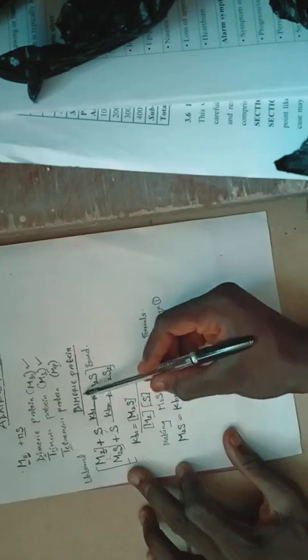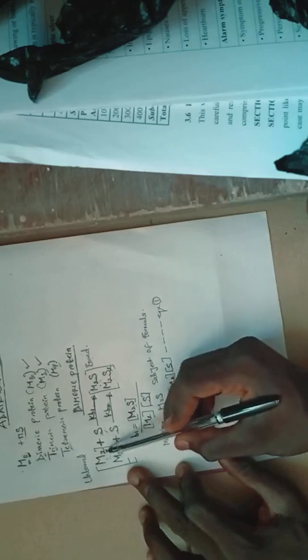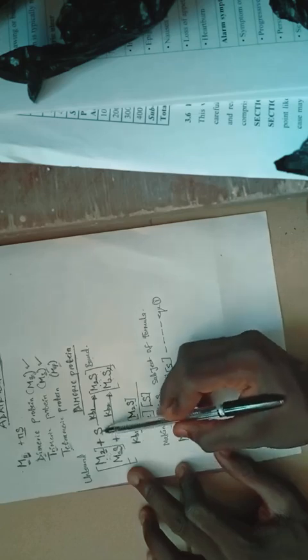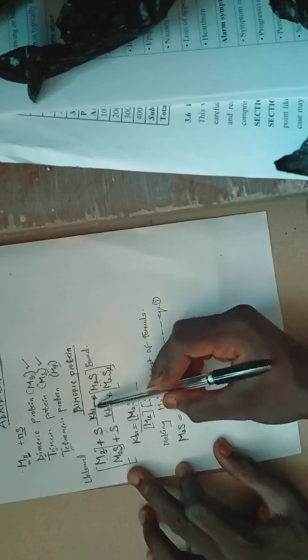I'll come again with it. For a dimeric enzyme, the first thing is that we acknowledge the fact that the enzyme has how many sites? 2 binding sites, right? Meaning it can combine with the first substrate, and the binding constant, which is Kb1, will be what?